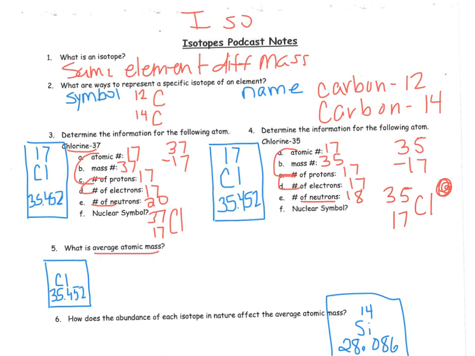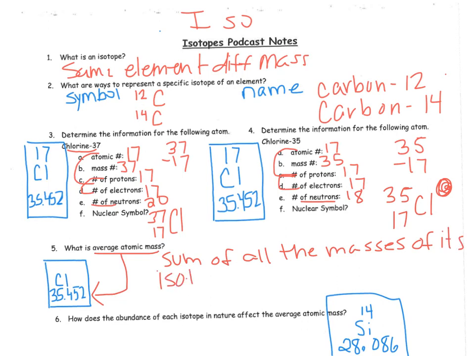So what is average atomic mass? Average atomic mass refers to that number right there. And that is basically the sum of all the masses of its isotopes multiplied by its natural abundance.